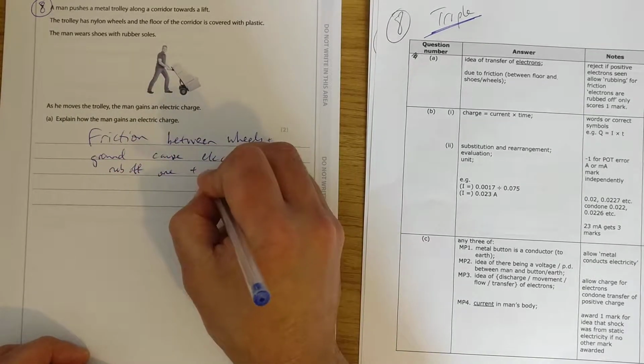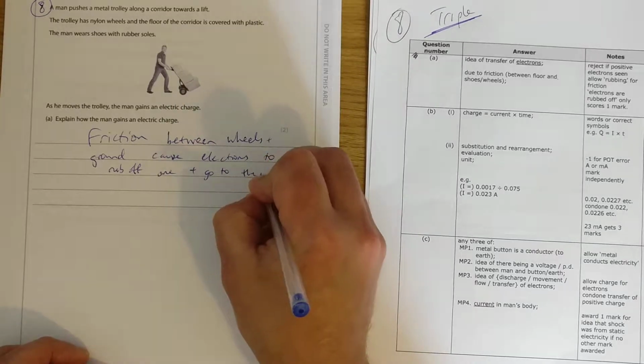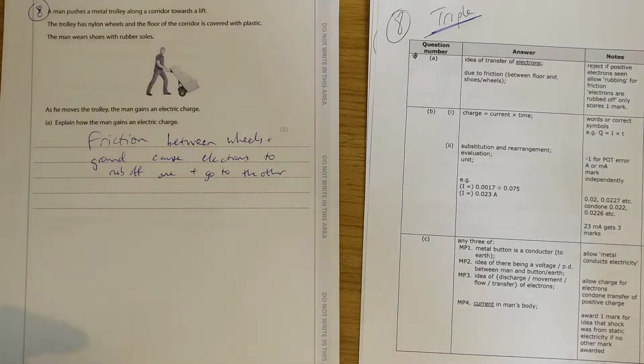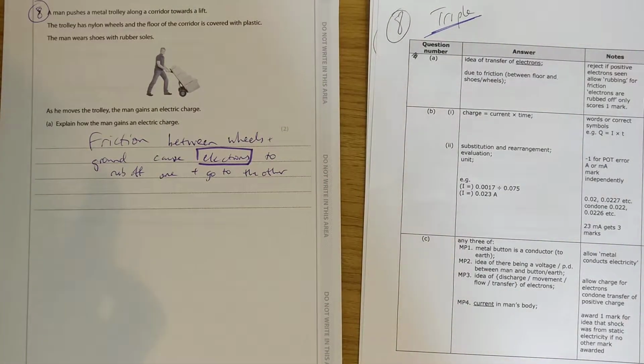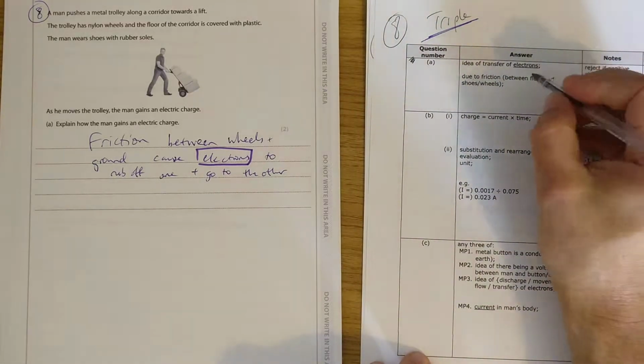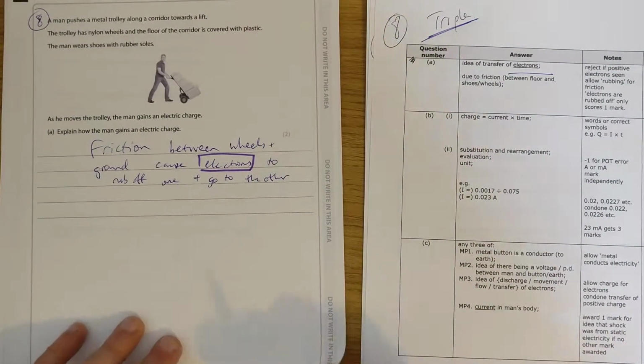One and go to the other. So many people forgot to talk about electrons. Electrons are basically the key here. That's what causes things to have a charge. So, transfer of electrons. And the next question.